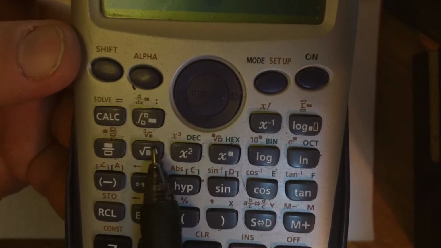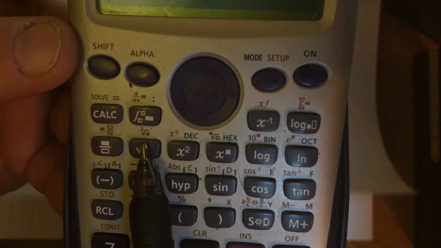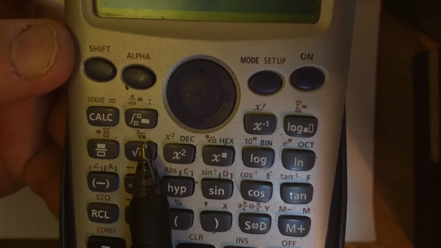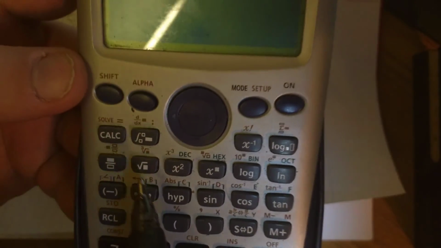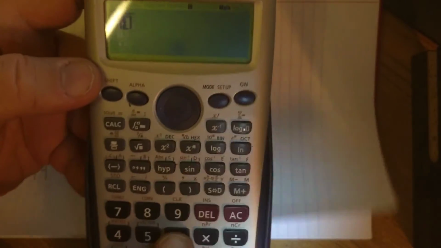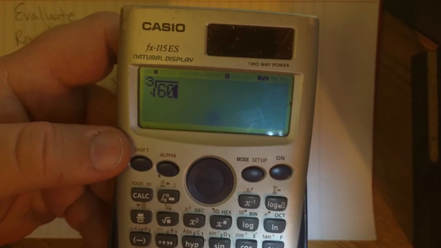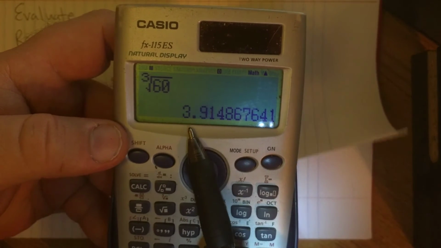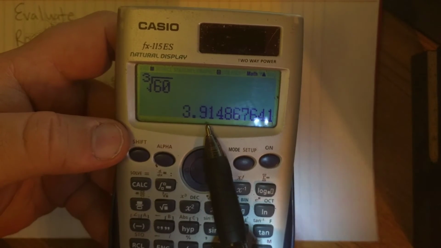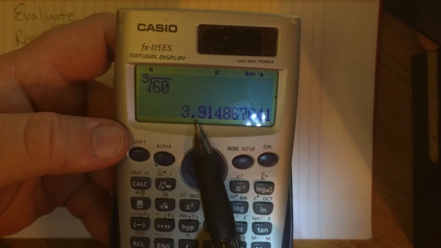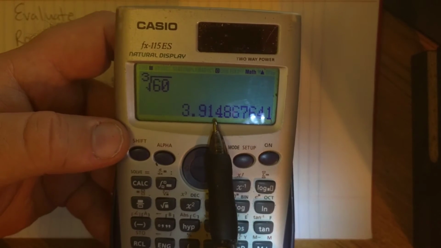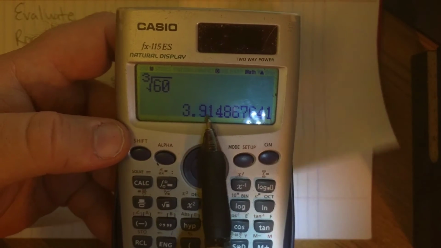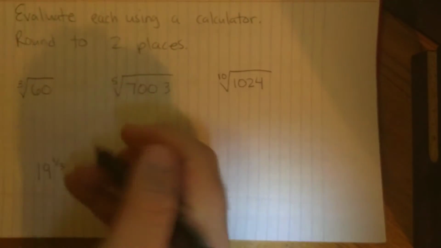I don't know if you see right above it, but it has one for cube roots. So to get that, I'm going to have to hit Shift. See how it pops up on my screen. I type in the 60, and then I hit Enter, and it gives me a decimal. And I round to two places. That's two places after the decimal. So I have 3.9, and the 4 is going to keep a 1 right here. So we have 3.91.